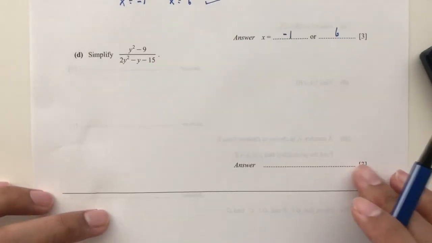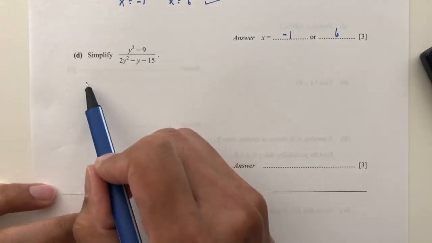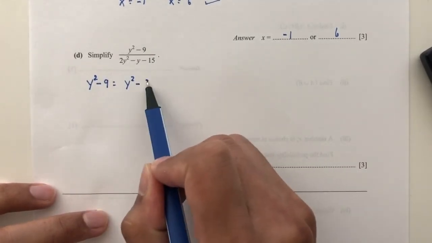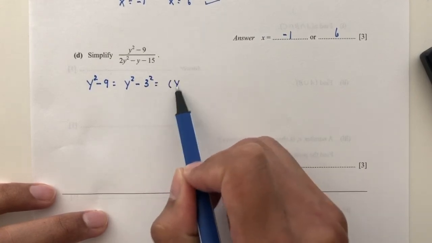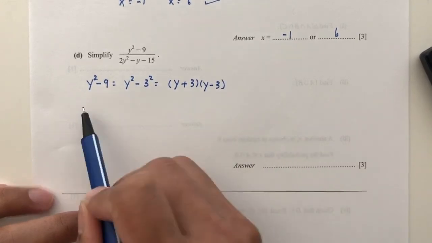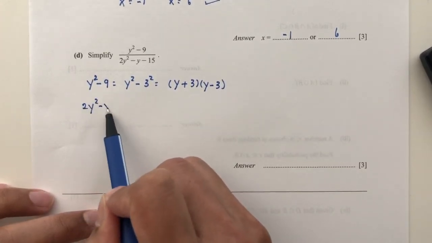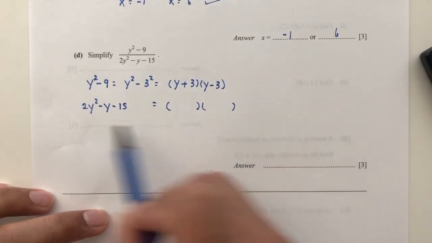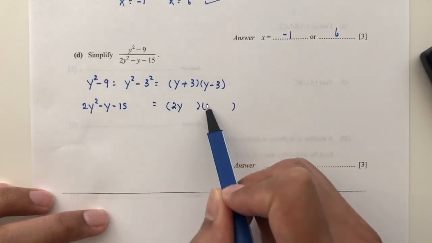So now part D, simplify this one. First one, we have y squared minus 9 is equal to y squared minus 3 squared, which is y plus 3 times y minus 3. Now for 2y squared minus y minus 15, it is equal to, we have two brackets because it is squared. I have 2y, y.